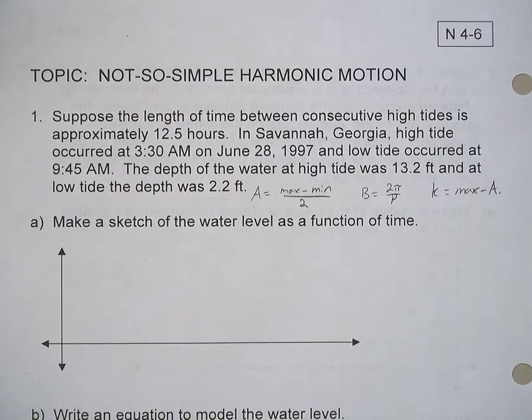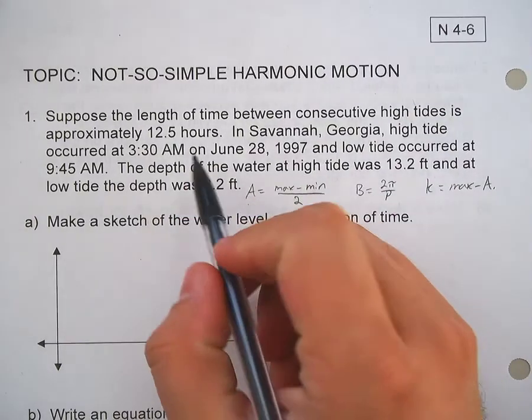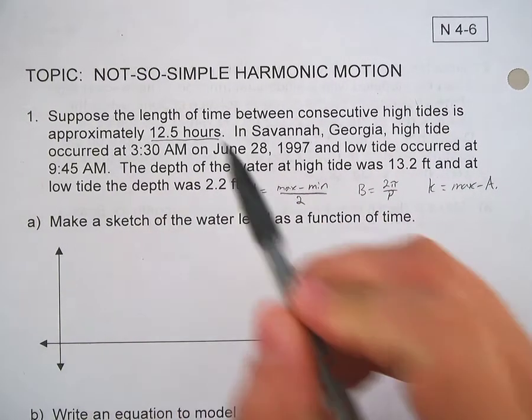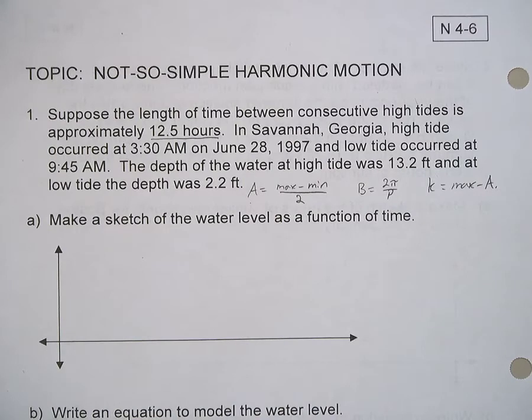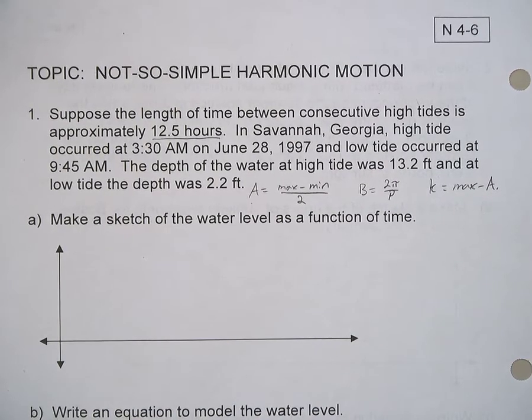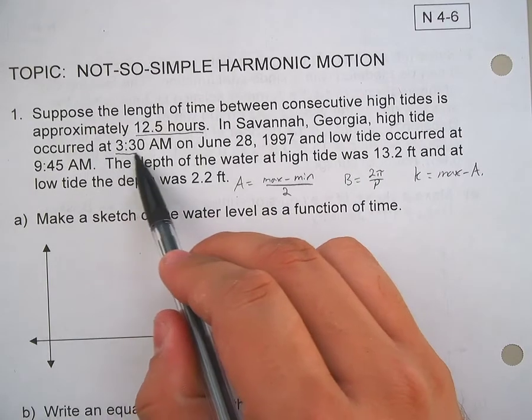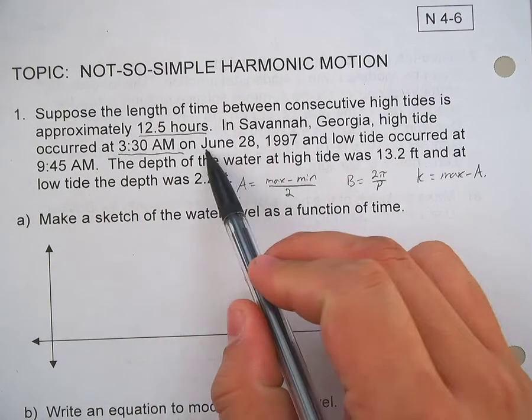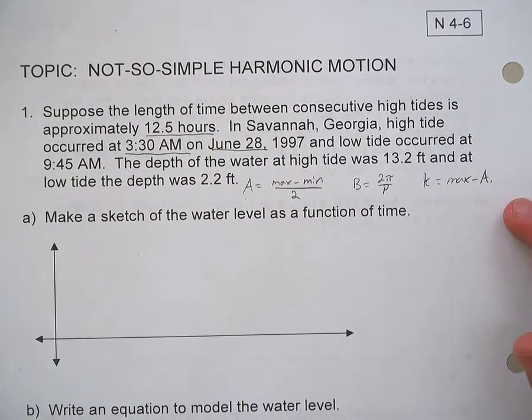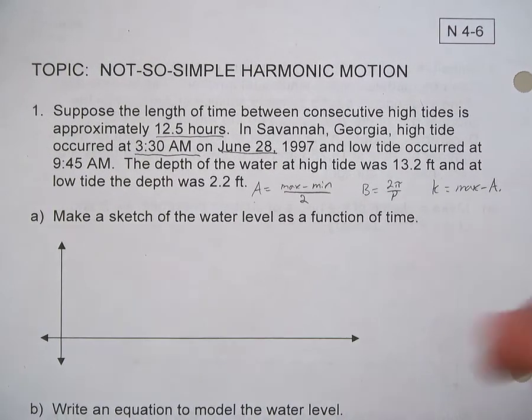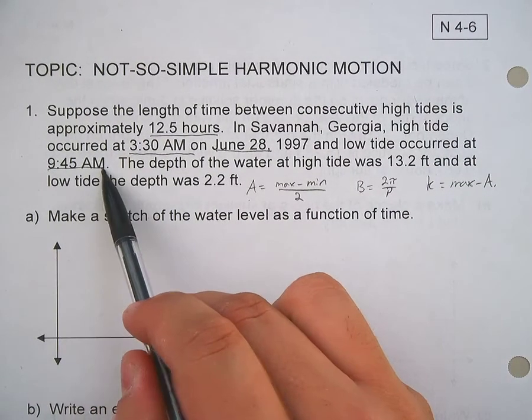So this is starting off here. It says, not so simple harmonic motion. Suppose that the length of time between consecutive high tides is approximately 12.5 hours. So I'll go ahead and underline that 12.5 here. It says, in Savannah, Georgia, high tide occurred at 3:30 a.m. on June 28, 1997, and low tide occurred at 9:45 a.m.